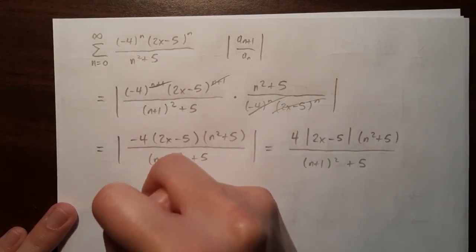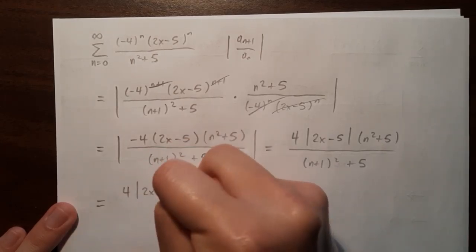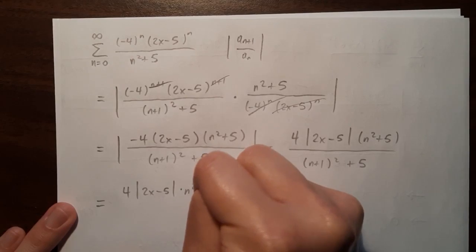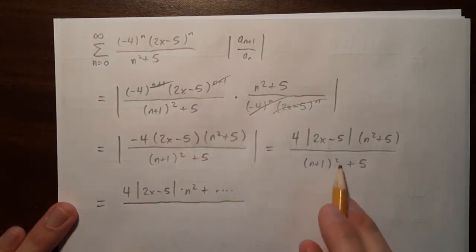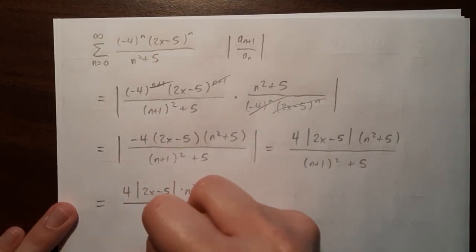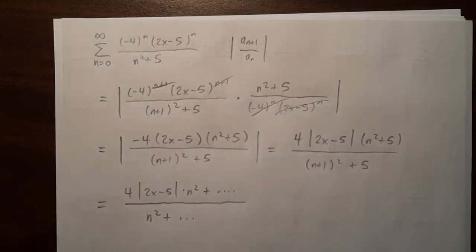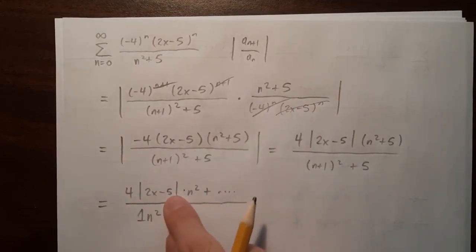So I think if we were to pretend to do that, we would have 4 times 2x minus 5 times n squared, and then plus some garbage over here, which we don't care about. And downstairs, if I was to square this thing, I would have an n squared plus yada yada plus 5. So this is just going to wind up being n squared plus some change on the bottom. So in that case, my leading coefficients are going to be this entire blob with an x in it on the numerator and just 1 in the denominator.